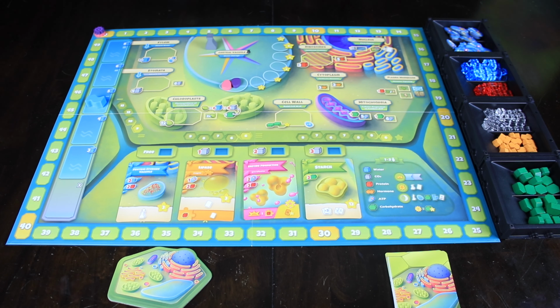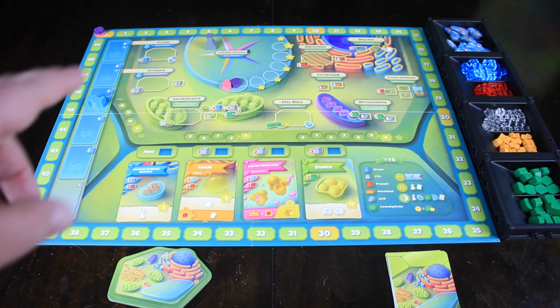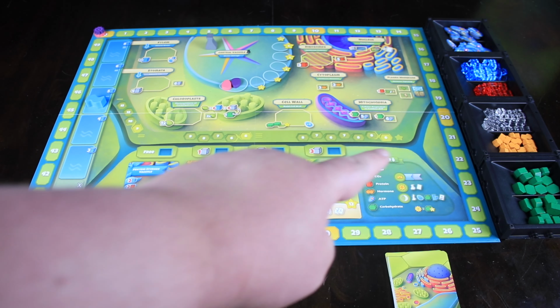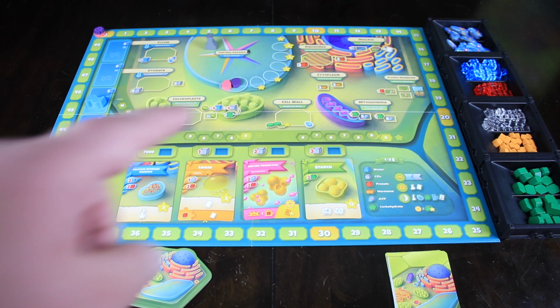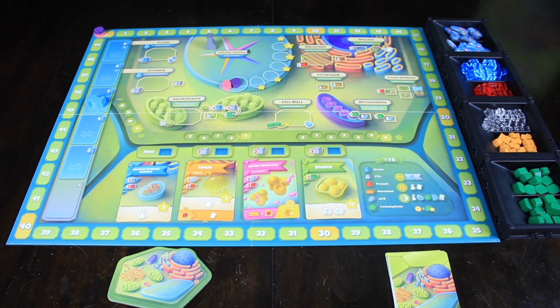The main idea behind this game is we are trying to build the cell wall of this cell. And there's a little tracker for that here. So every time we are able to place cell wall pieces from this spot on the board, we're going to get victory points as well as advance the game. Well, how do you get those cell wall pieces? Well, first we have to build these chloroplasts. You're going to go to this spot over here.